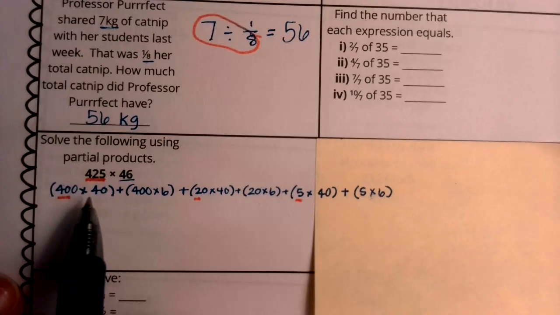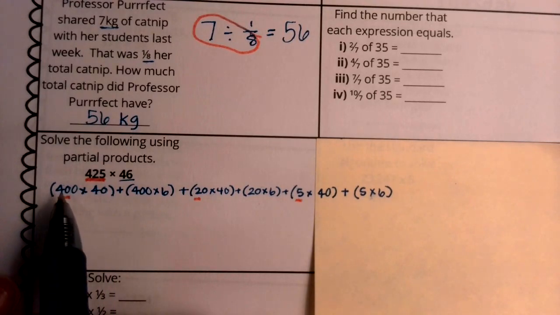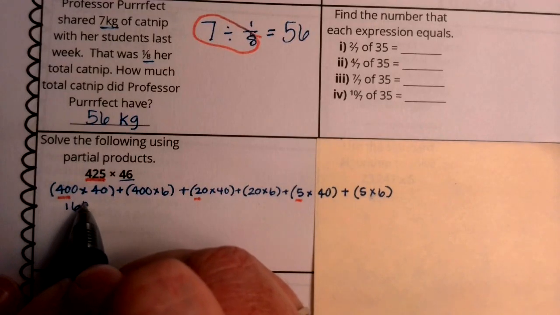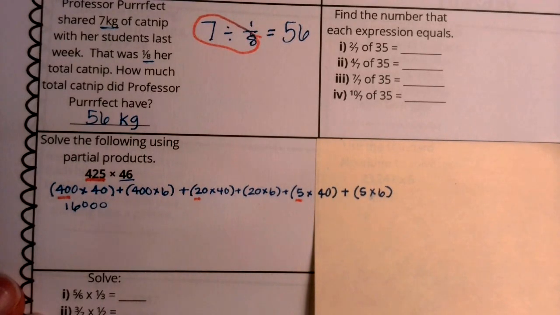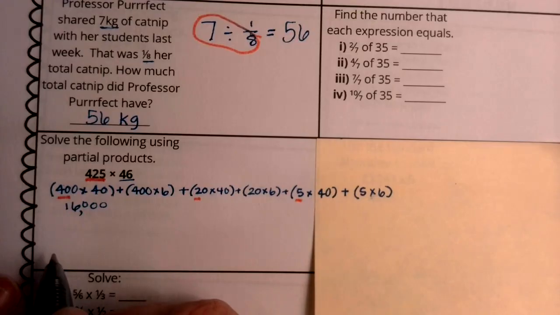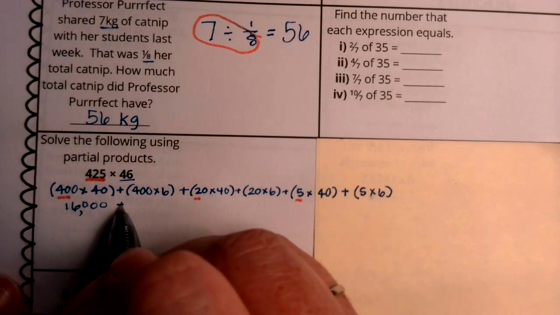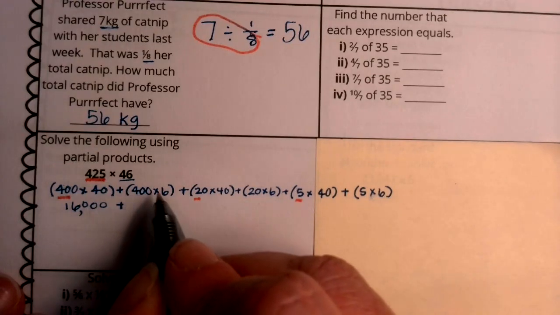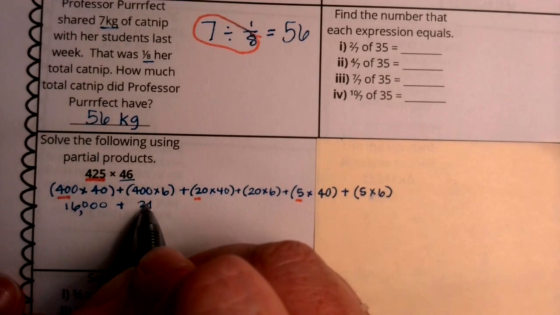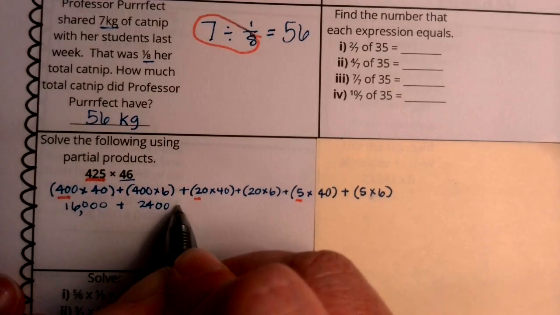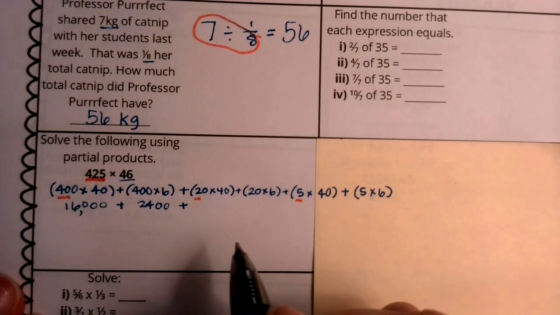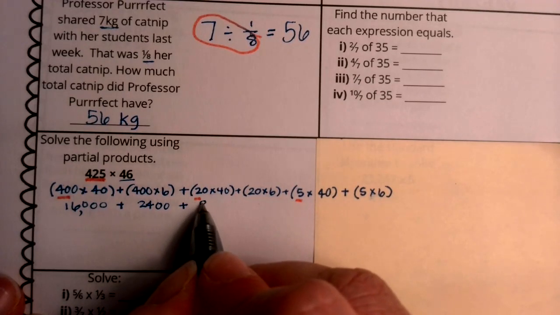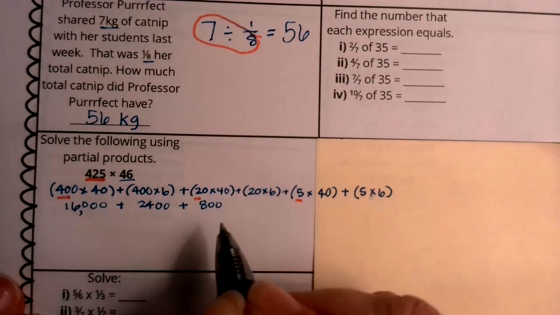We have 400 times 40, which again, the 4 times 4 would be 16. And then how many zeros do we have outside the basic fact? We have 3. So our answer here is 16,000. Now that is going to be added to this 400 times 6. Well, 4 times 6 is 24. And then how many zeros do we have outside the basic facts? That would be 2. Now we have 20 times 40. Well, 2 times 4 gives us 8. And how many zeros do we have outside the basic fact?